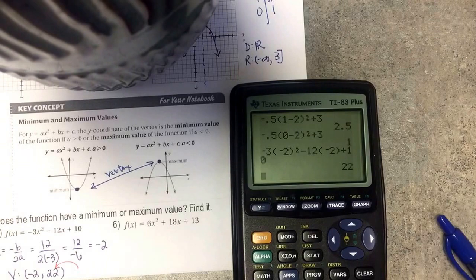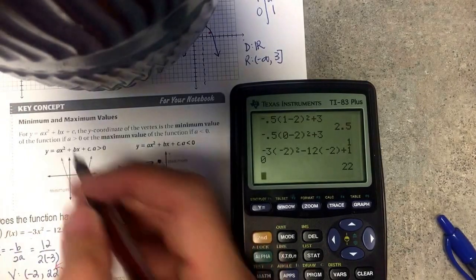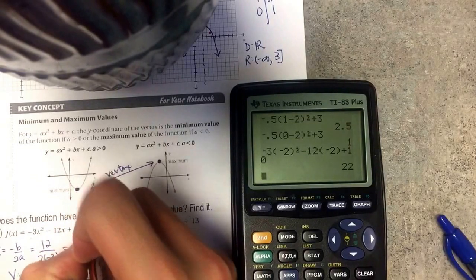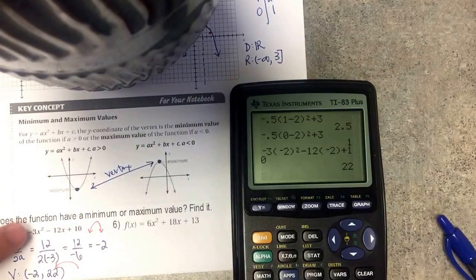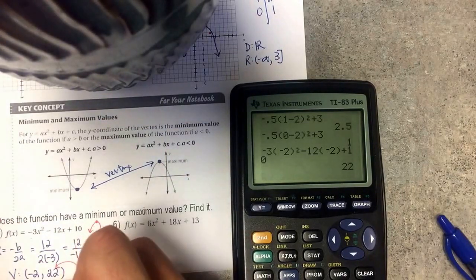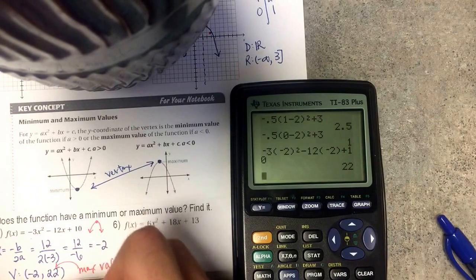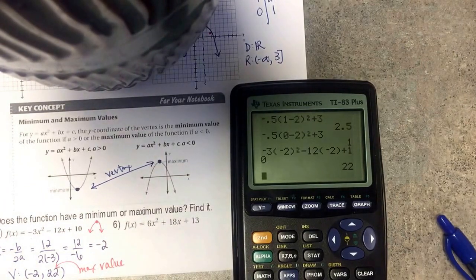Now, last thing that you need to realize is that this particular function turns upside down. It would look like this if you graphed it, because I have a negative in the front, which means that I have a very high point. So this has a maximum value. So that maximum value would just be 22.